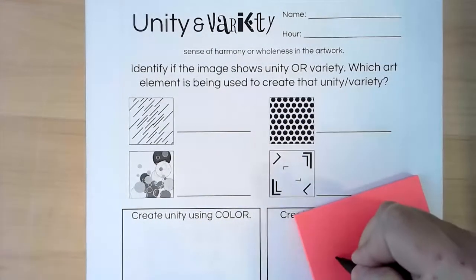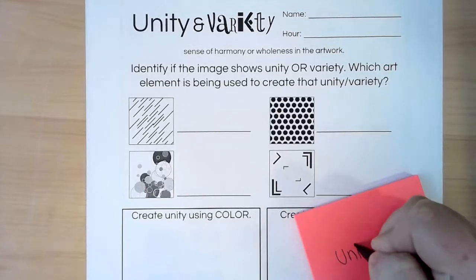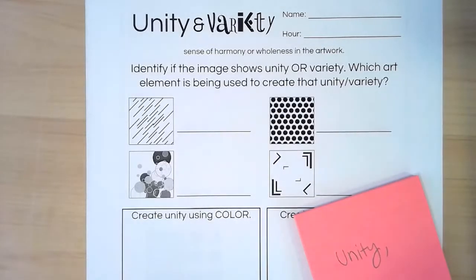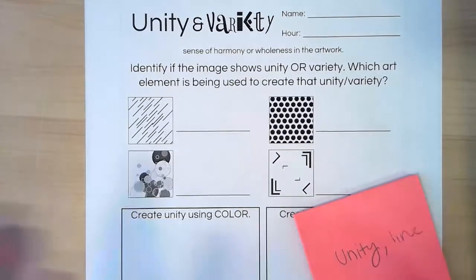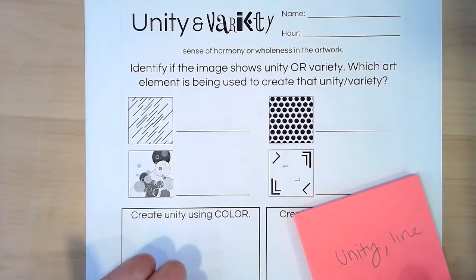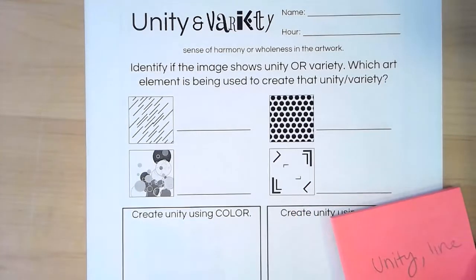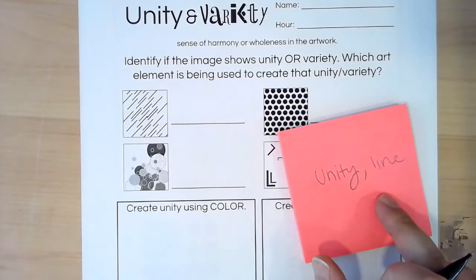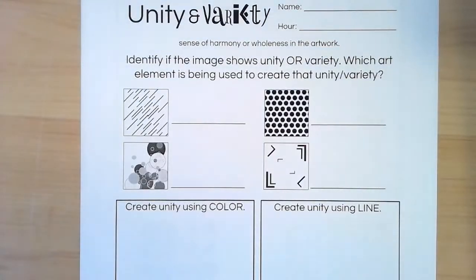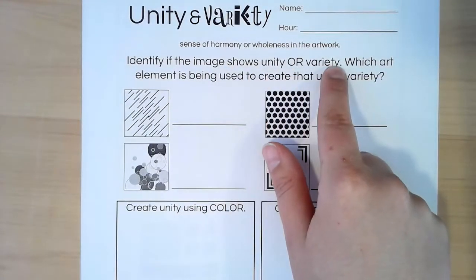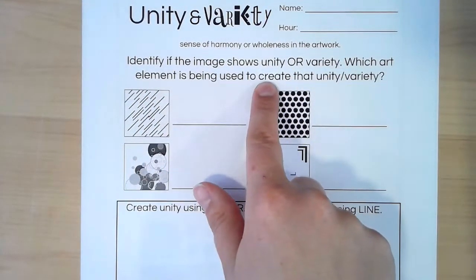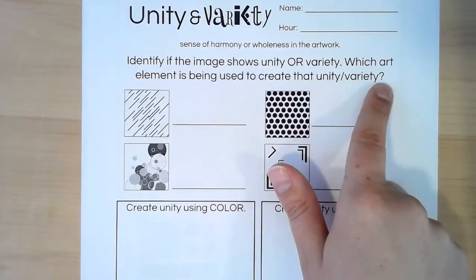Does it show unity or variety? You're like, okay, well, I think it shows unity. Okay, well, what art element does it use? Well, I think it uses line. Okay, beautiful. Or it's going to show variety and shape, or variety and line, or whatever it is. So it's going to look something like this. You're going to have two parts in your answer, and that's really important to keep in mind. So it's not just one thing that you're identifying, it's two things. So unity or variety, and which art element is being used to create that unity or variety.